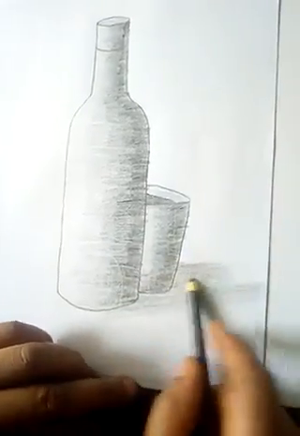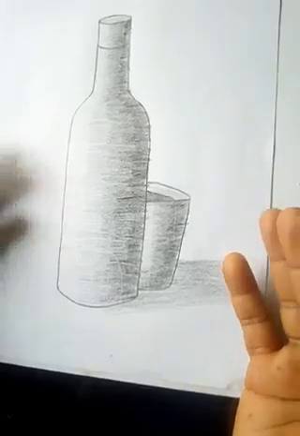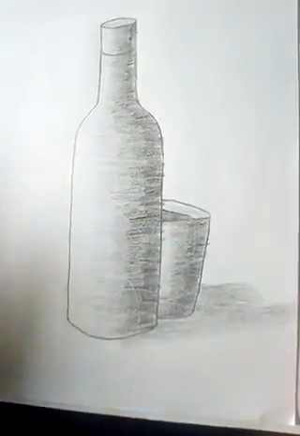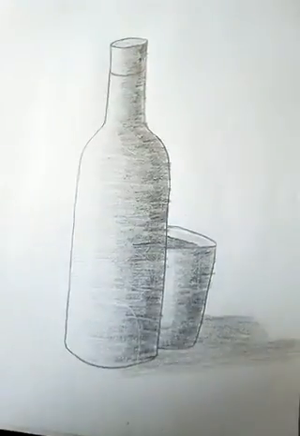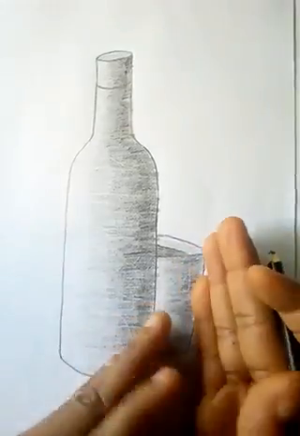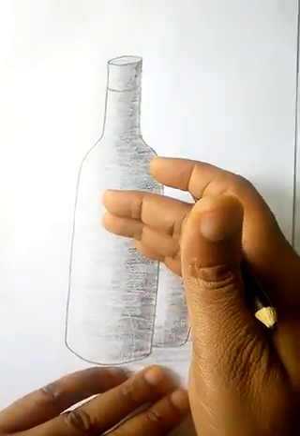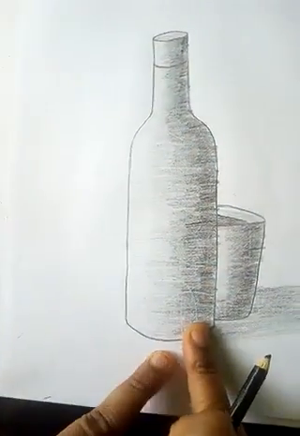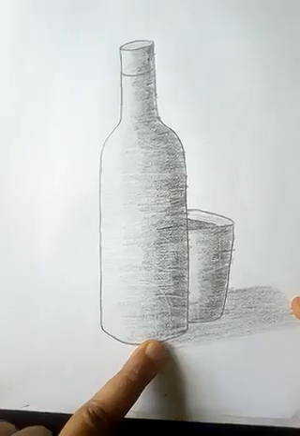Yes, there you have it, everyone, how to shade a still life object. Now with this, I want you all to come up with any object. Place any object on the table. Place it in this manner. Put one behind to show perspective, one in front, just like my bottle. Then I want you all to draw it and shade it. Don't forget to cast your shadows.